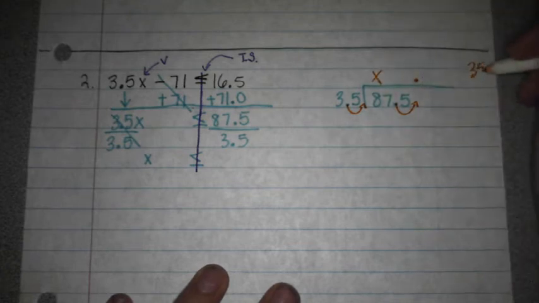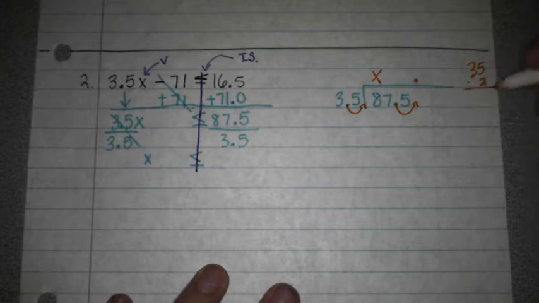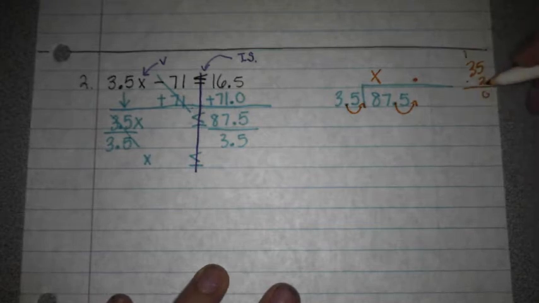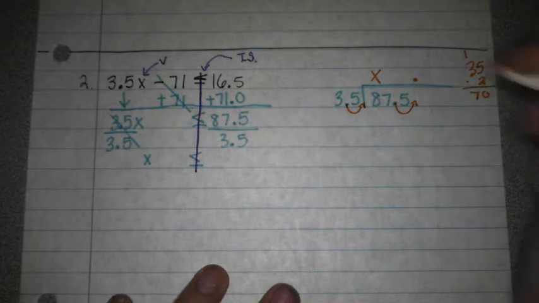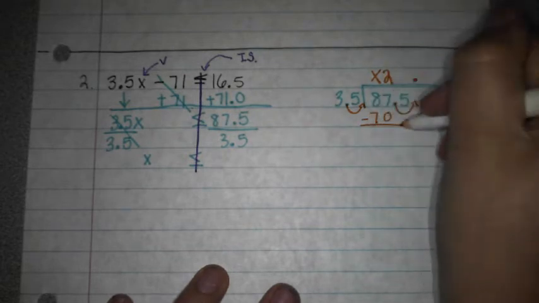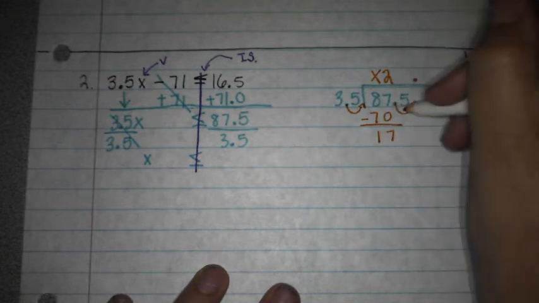I'm going to try it by 2. 5 times 2 is 10. Let me try 3 times 2 is 6, 7. I don't think it could go into it again, so I'm going to put 2 here. 70, 7, 1.